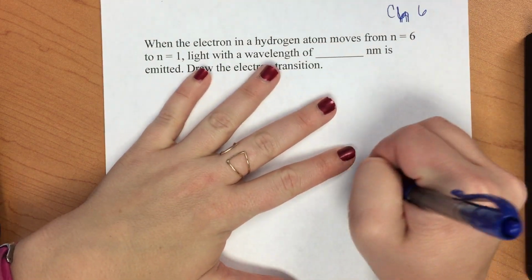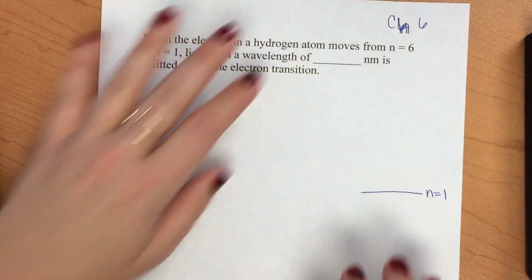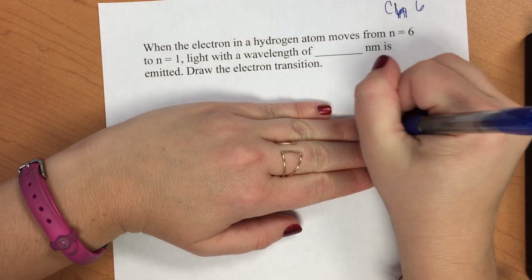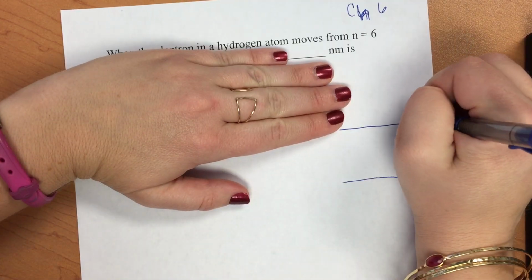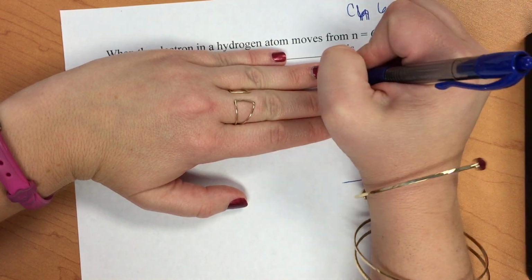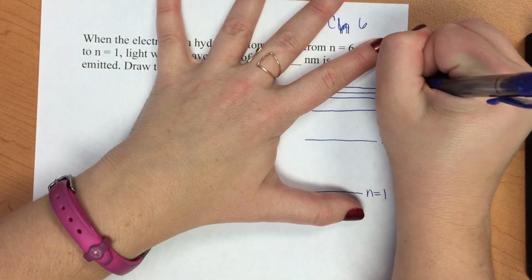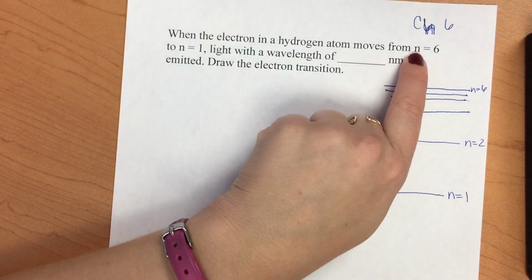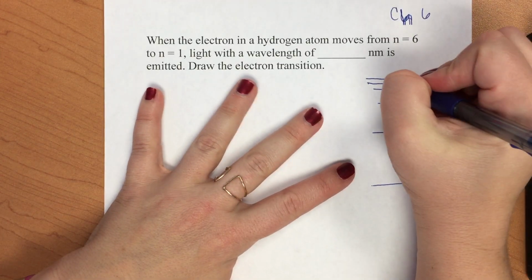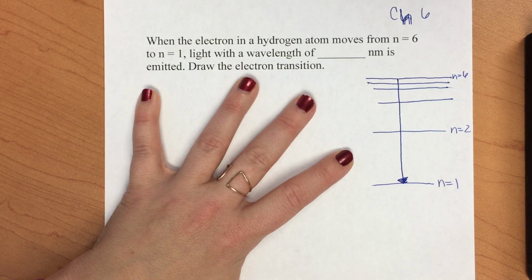So we want to start on the n equals 1. And so then we can draw the rest of these. So n equals 2, 3, 4, 5, and 6. So we know that n equals 6. And so it moves from n equals 6 to n equals 1. So we can draw an electron that transitions from n equals 6 to n equals 1. Okay, so part 1 done.